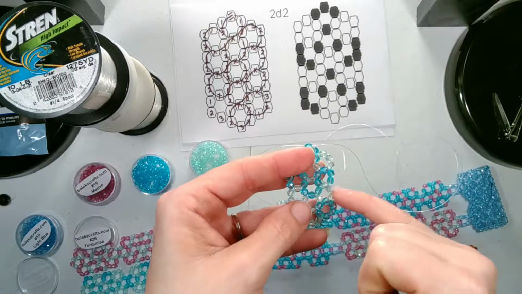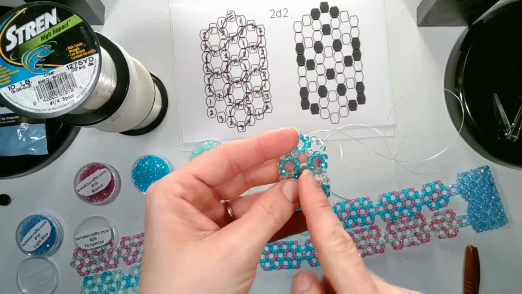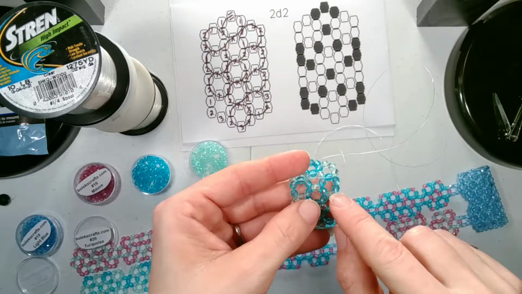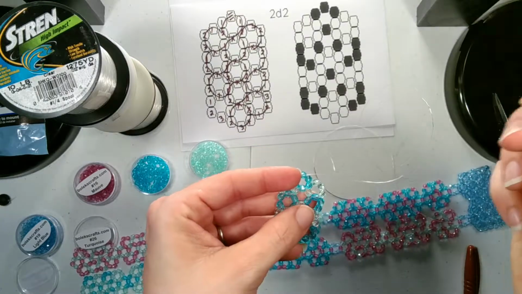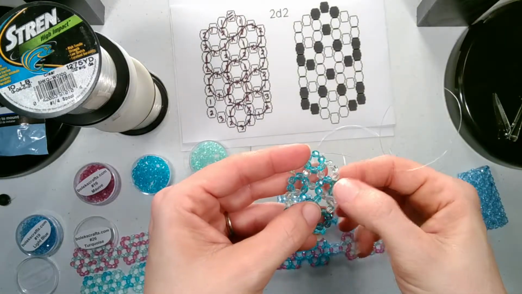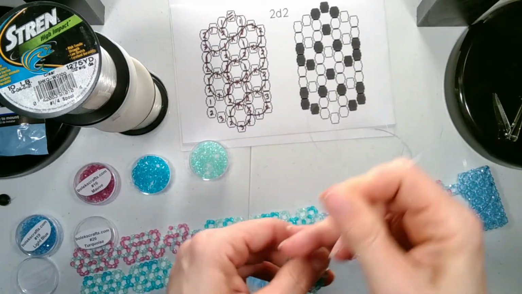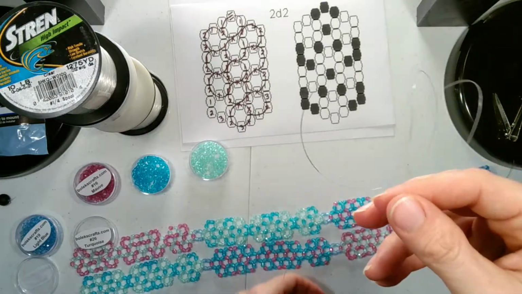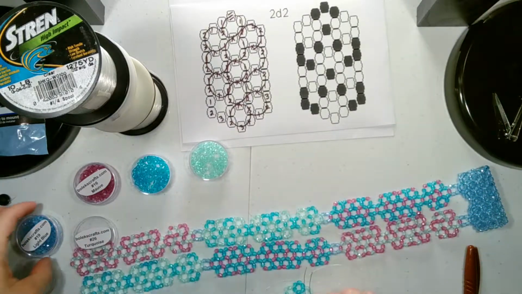Or if you're over here on the side, all you'd have to do is go through the 2 side beads and the last one on your previous circle and then bring your 2 ends together, and you'd be all set to continue beading right on. So it's pretty simple for adding string wherever it is that you needed to tie off.